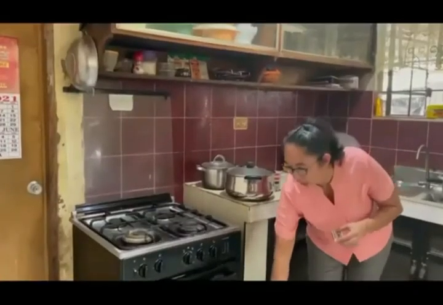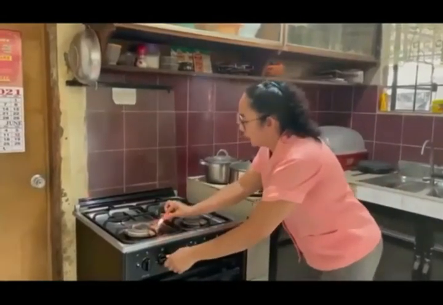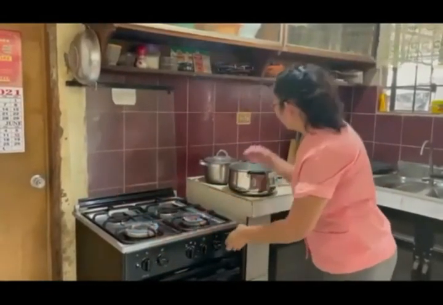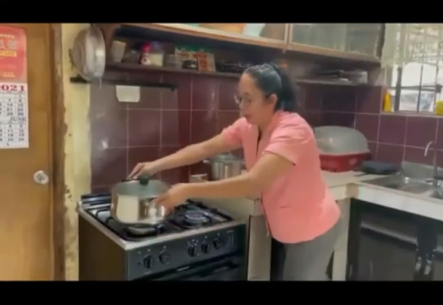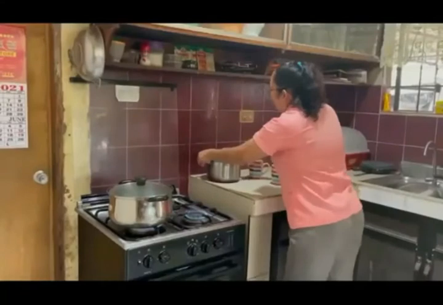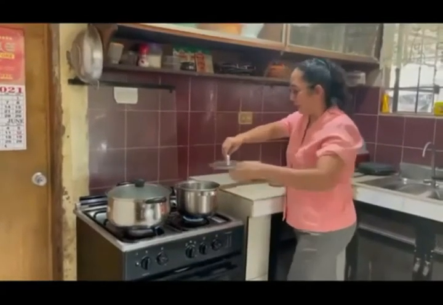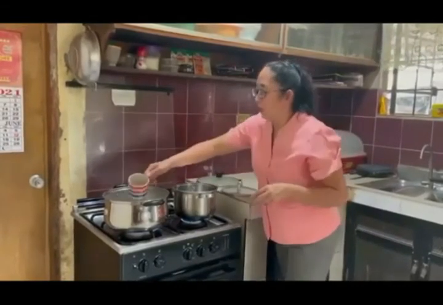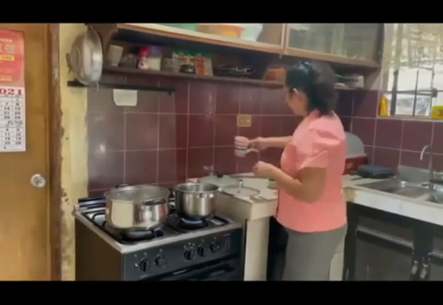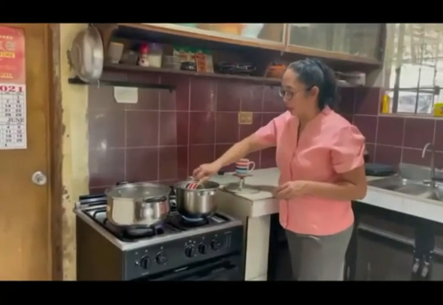So let us try to boil water using two pans, one with a plastic handle and the other one with a metallic handle. Let us place 1 cup of water here, and 1 cup of water also here.